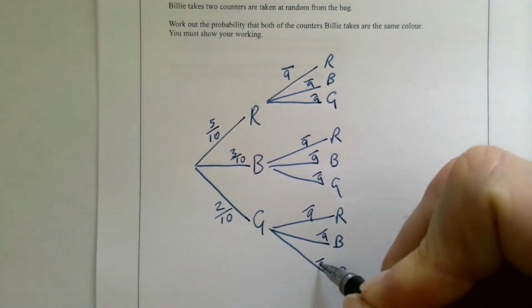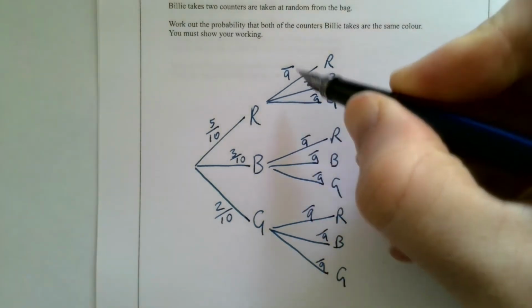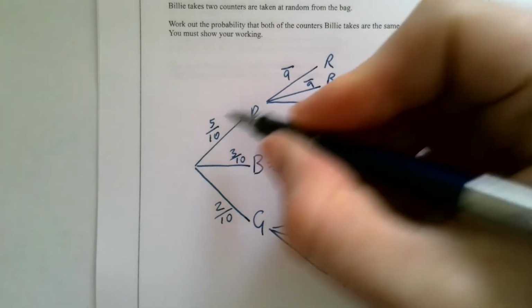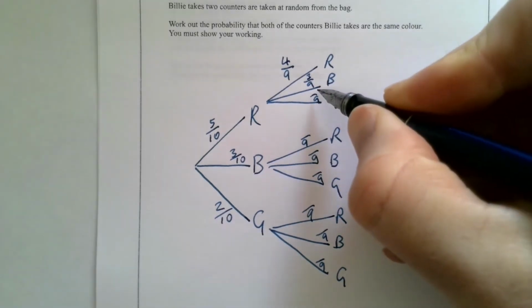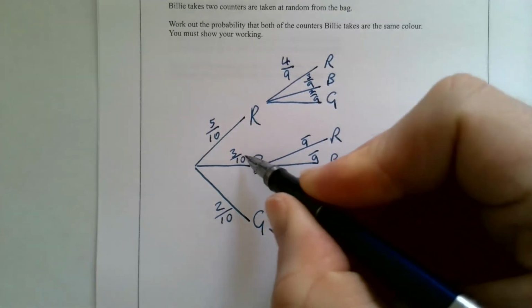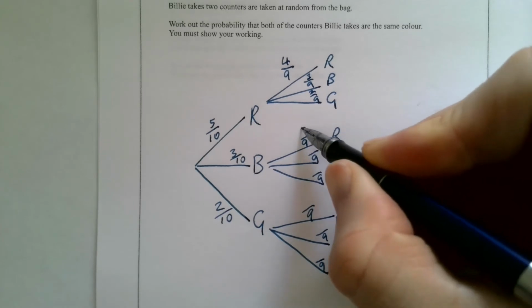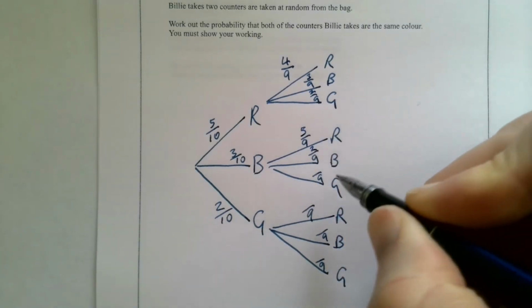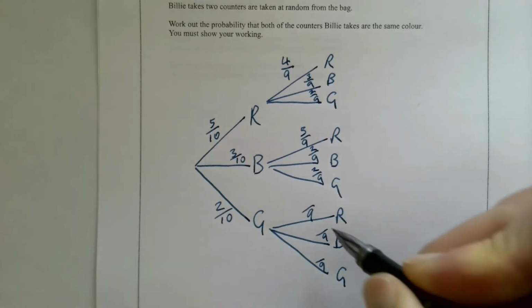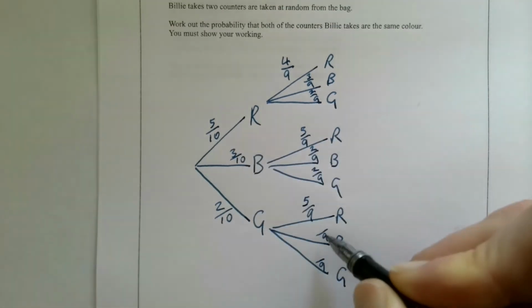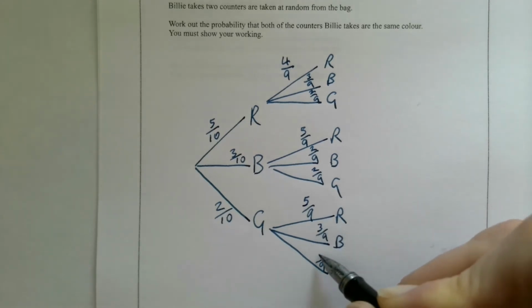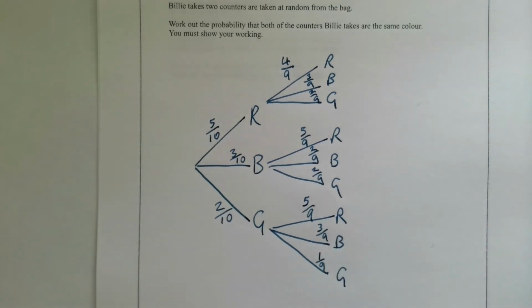And then we just need to take care about which one of the 3 each time has dropped 1. So the red has dropped by 1 here, whereas the others will stay at 3 and 2. The blue has dropped here, so the red stays at 5, the blue goes to 2, the green stays as 2. The green has dropped here, so the red stays as 5, the blue is 3, and the green drops down to 1. Now we want the probability that both of them are the same colour.